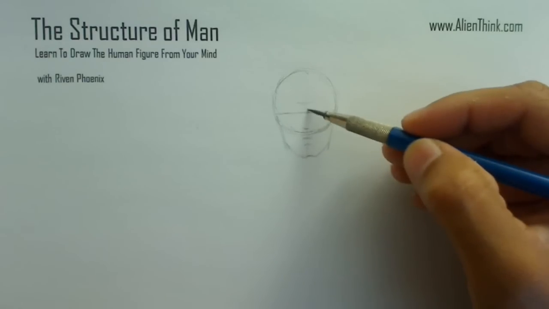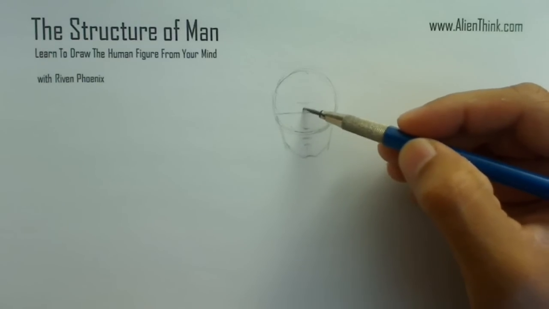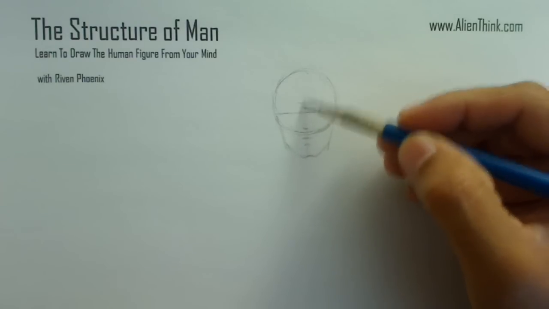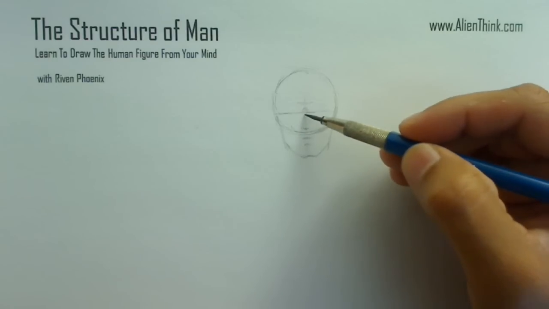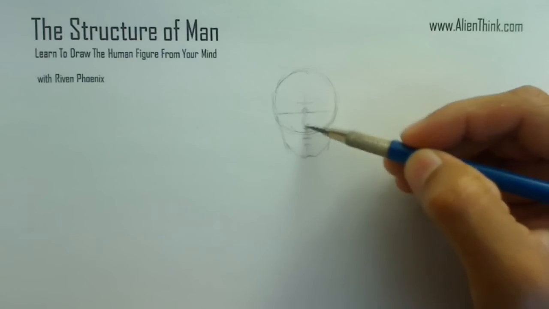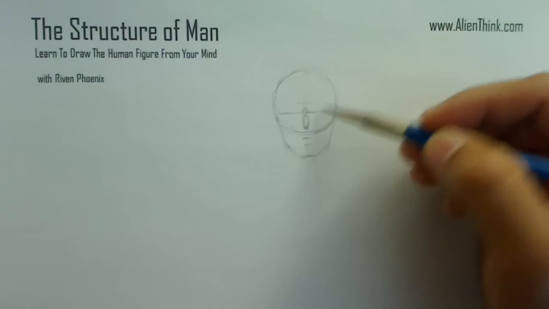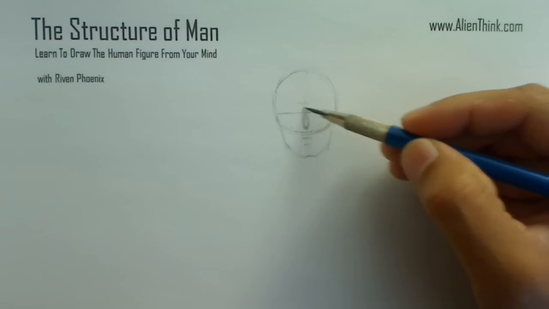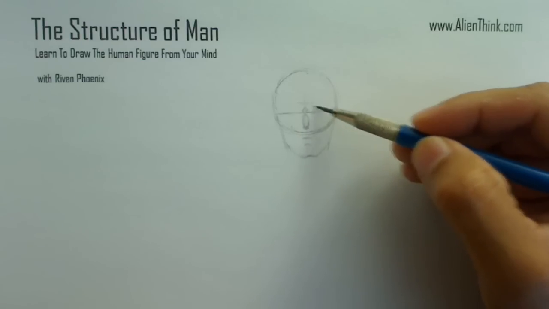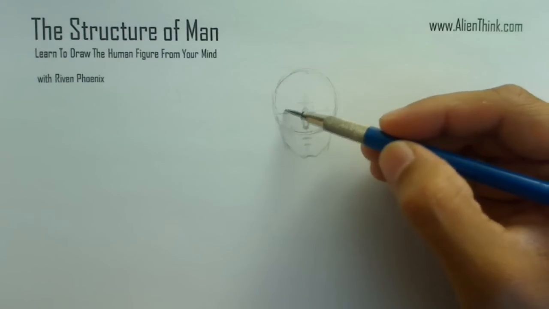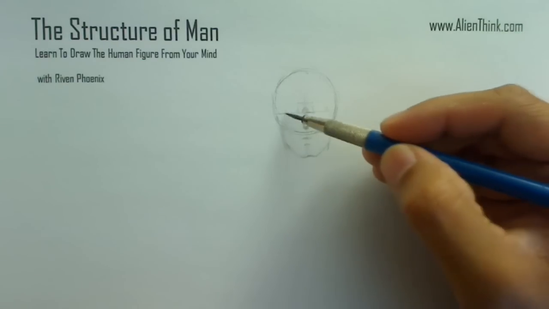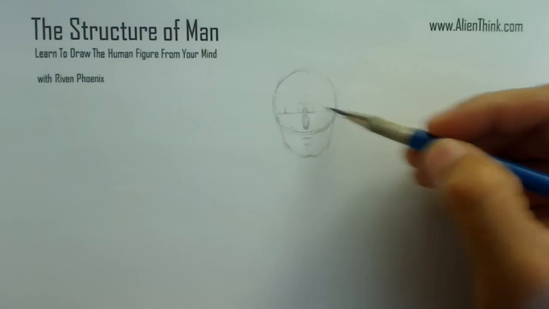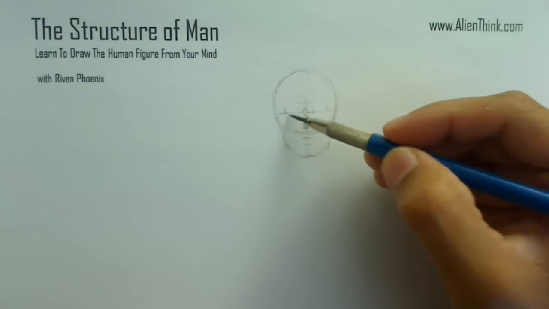Not the temple, sorry, the bone for the nose is going to be here, and you get the opening for the nose over here. I'm going to be quick about these sketches because we have to do quite a bit. Over here we can make a determination: I want the eye to be just about like this. I can eyeball this and make sure you're getting this right.